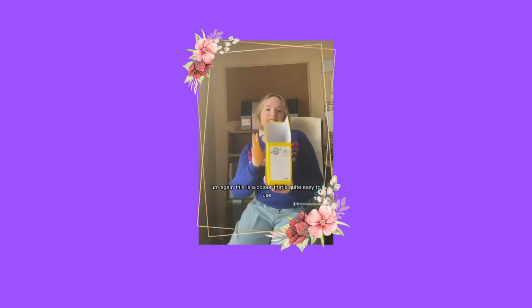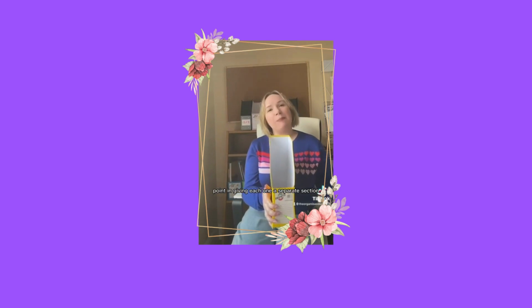Again, this is a colour that's quite easy to use. Saying that though, there aren't that many shades. So I've chosen SESE for this one, mainly because an awful lot of the resources are combined. So you may have science and geography together, or even all 3, science, geography and history together. So I found really there's not much point in giving each one a separate section.